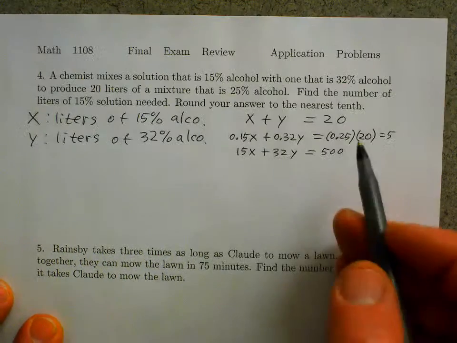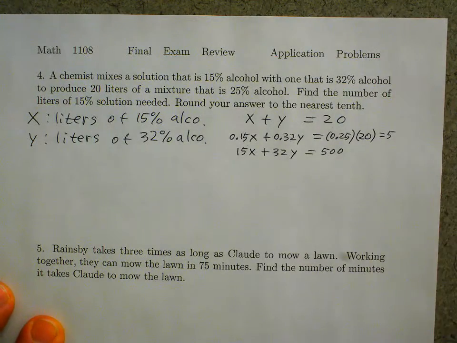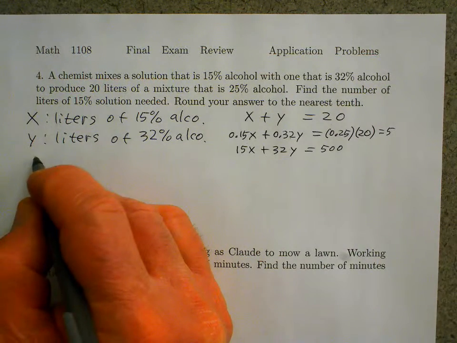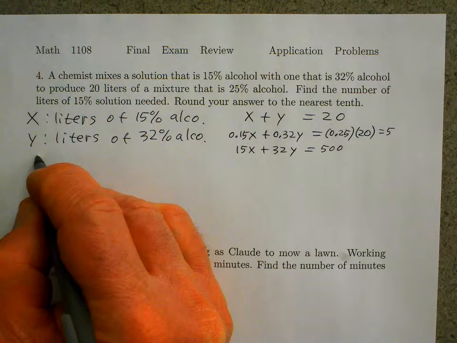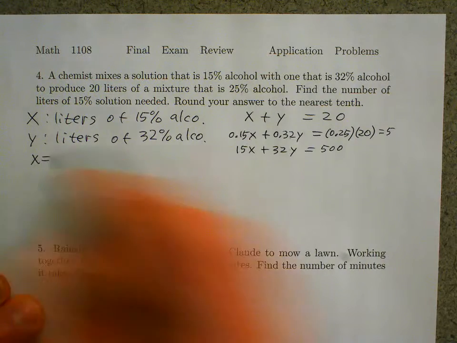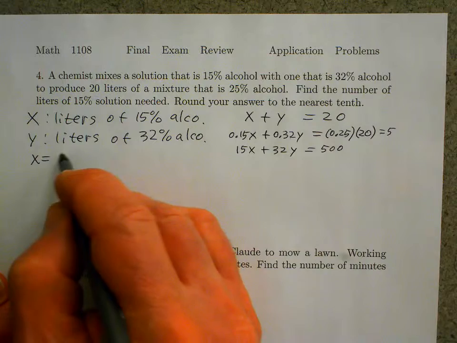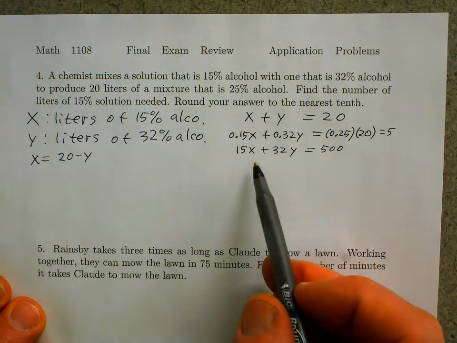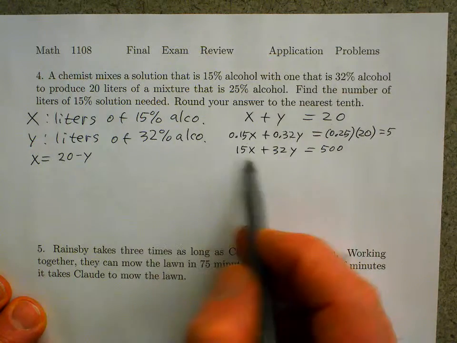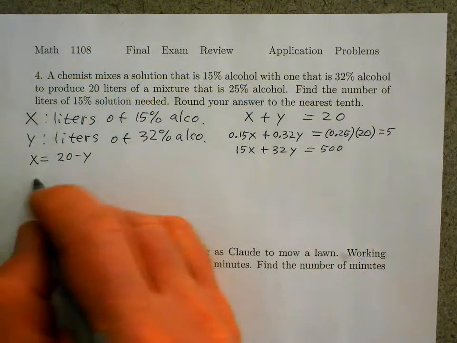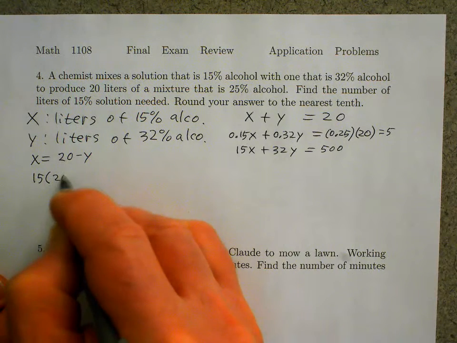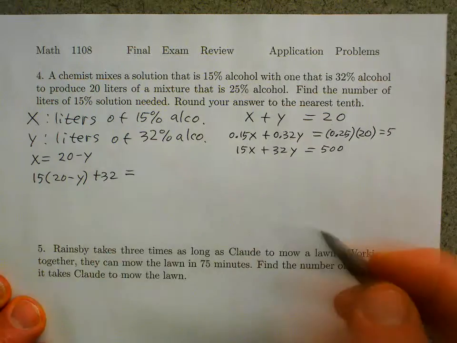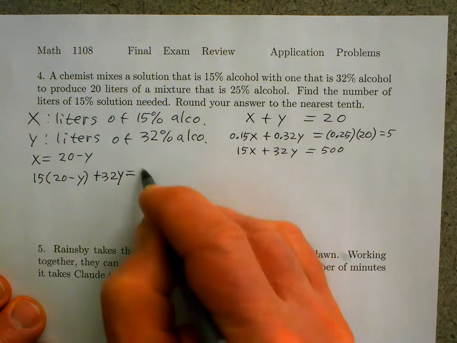Hey, if you want to use substitution, well, one choice is to solve the top equation for x by subtracting y from both sides. So x equals 20 minus y. And then in the other equation, replace x with 20 minus y. So we get 15 times (20 minus y) plus 32y equals 500.